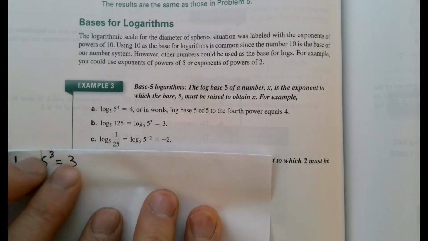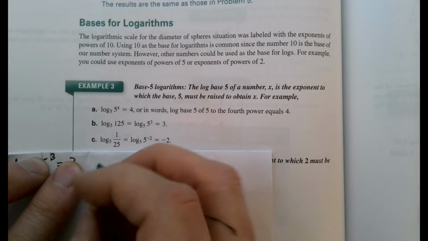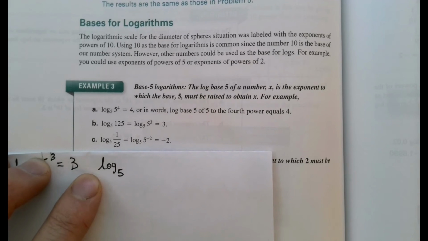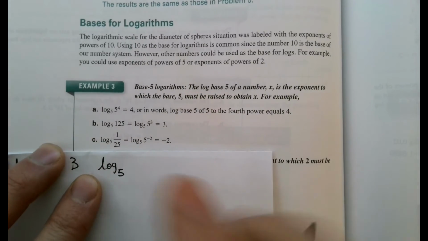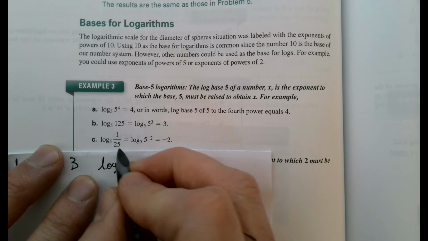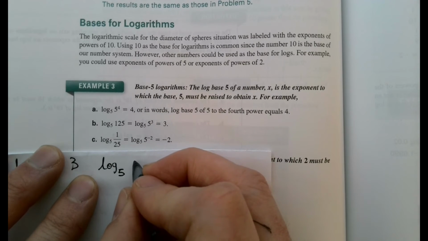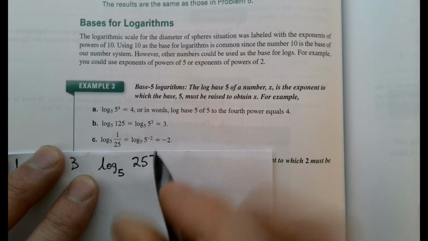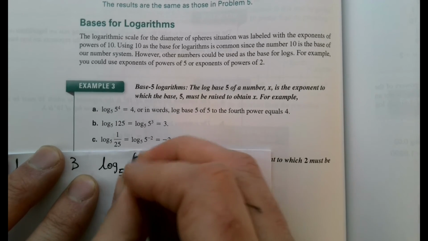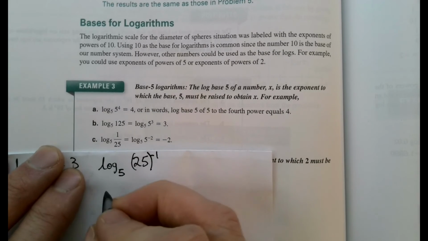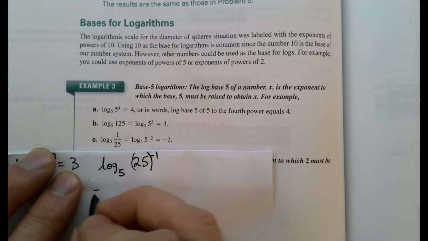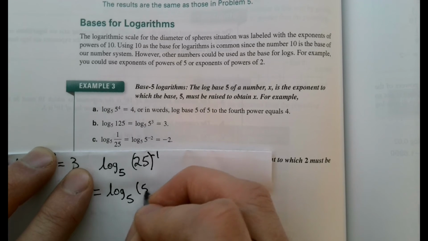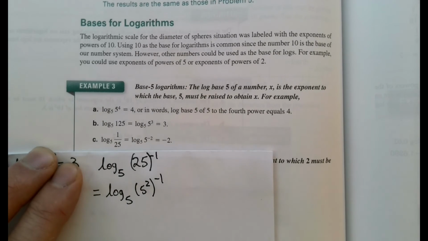And then log base 5 of 1 over 25. Do you remember how we learned in a previous section that when we are dividing, we can rewrite this with a negative exponent? So this could be 25 to the negative 1. And I know what 25 is in terms of a base of 5. That's the same thing as 5 squared. So I could write this as log base 5 of 5 squared to the negative 1.